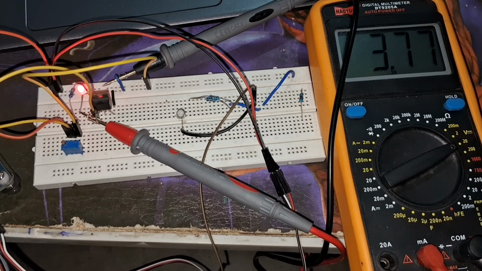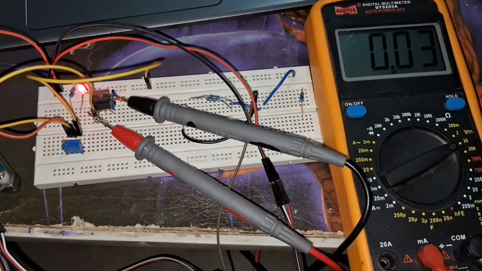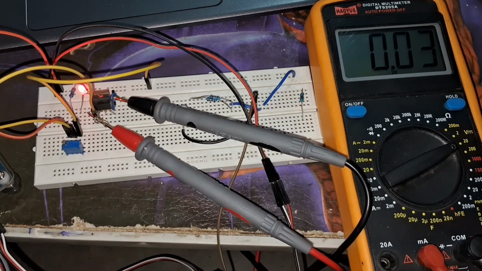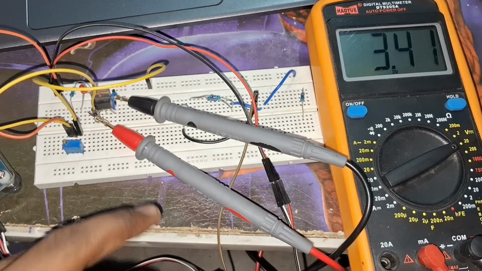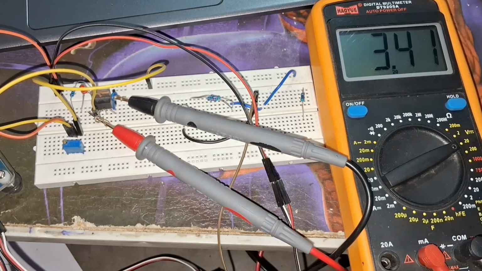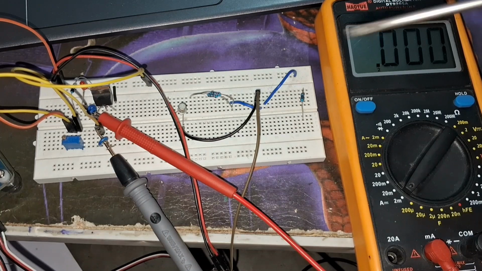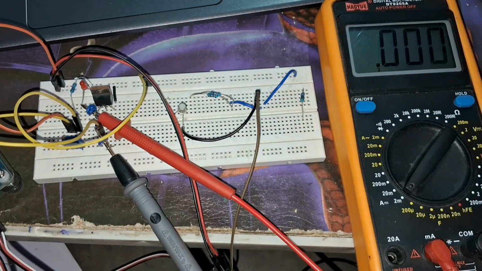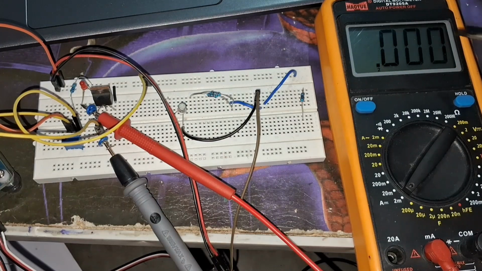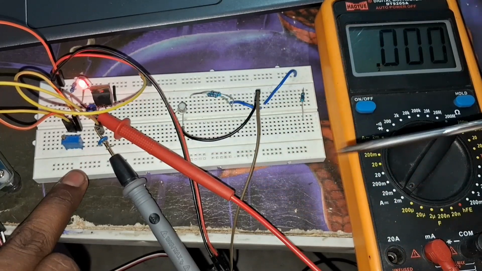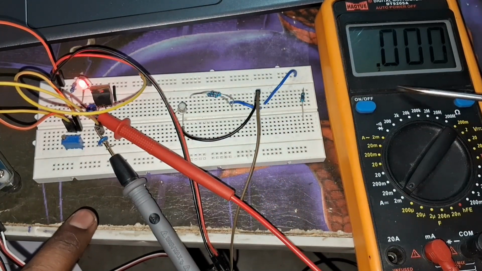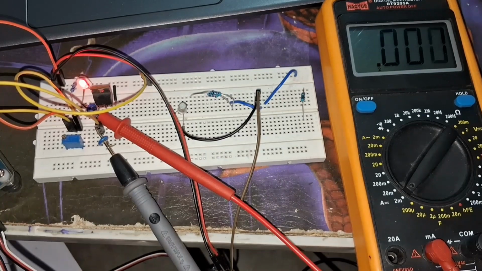Now I am measuring the drain and source voltage when the LED is glowing. When the LED is on, the voltage across drain and source is nearly 0.03 volt, and when the LED is off, the voltage across drain and source is nearly 3.41 volt. You can see that when the LED is off, the current going from the gate is 0 amperes. Now the LED is glowing, I changed the voltage, and still I am measuring the current. The current is 0 amperes. That means this MOSFET will not take any gate current for activating this LED.